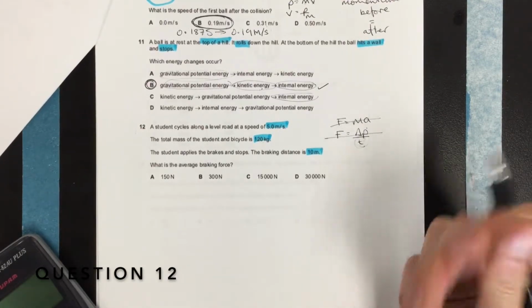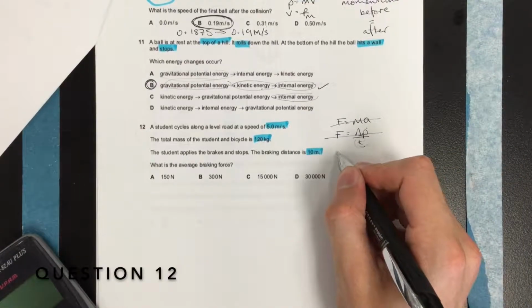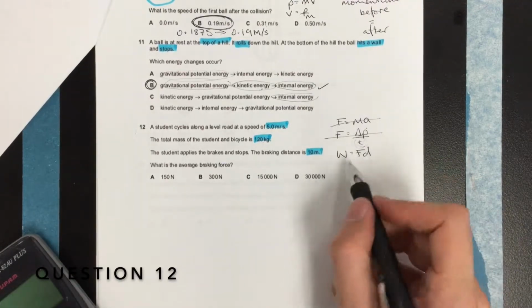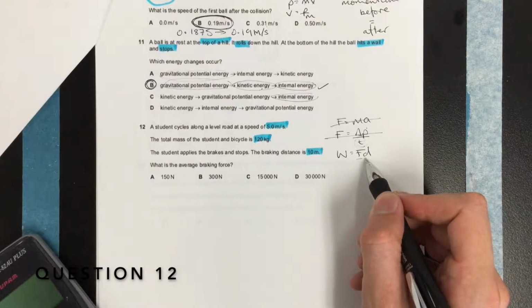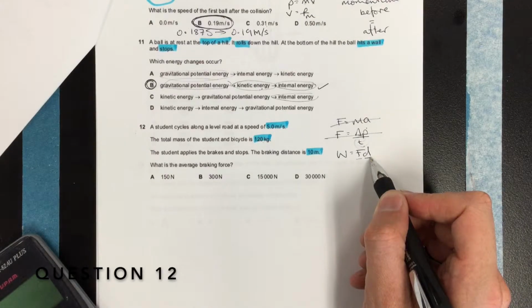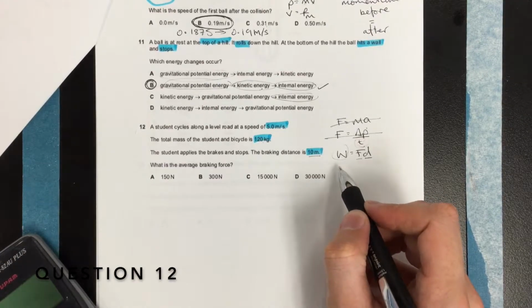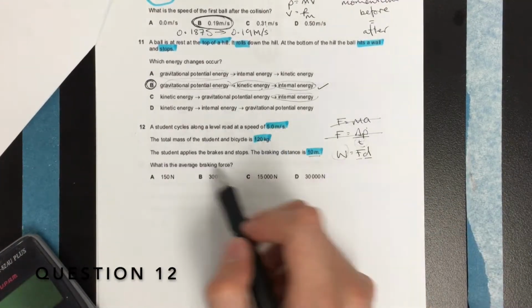Any other force equations I know? Well, I know that work done is force times distance. That's good because it's got a force and I know the distance because that's here. So I need to know what work done is. Work done is an energy. So what kind of energy can I calculate from this question?